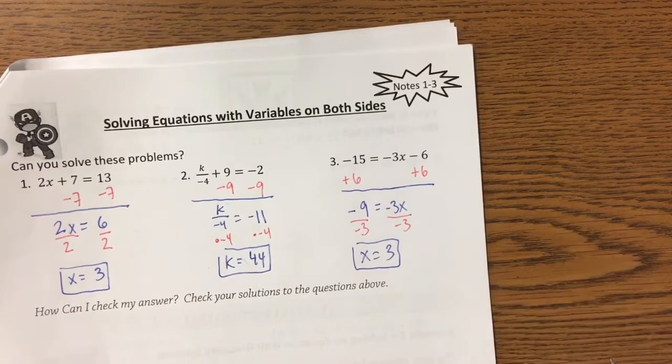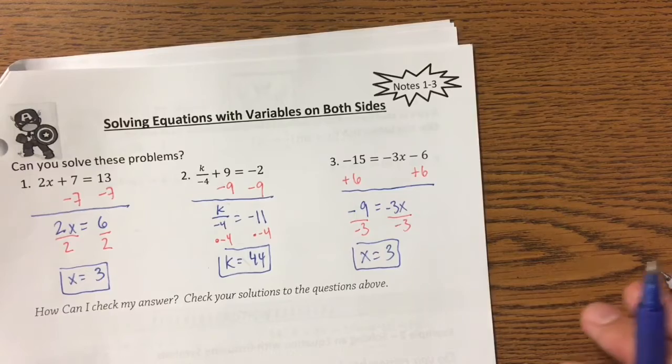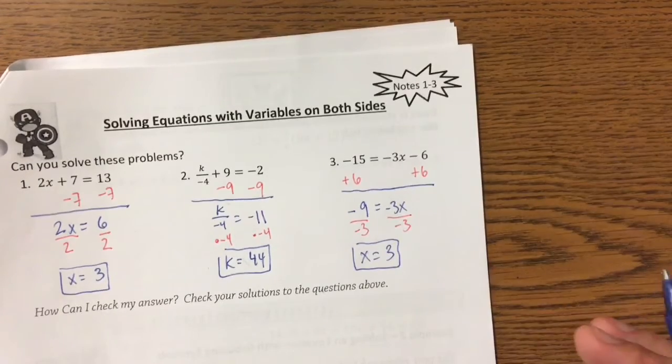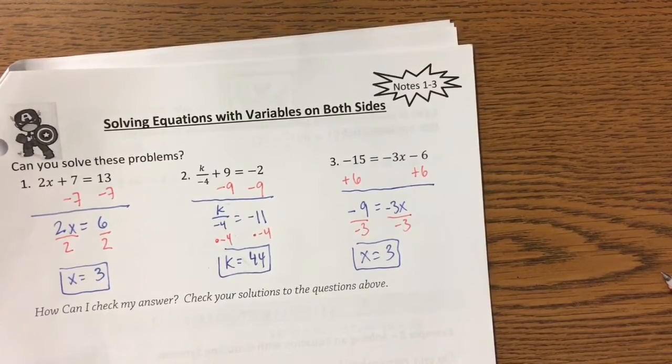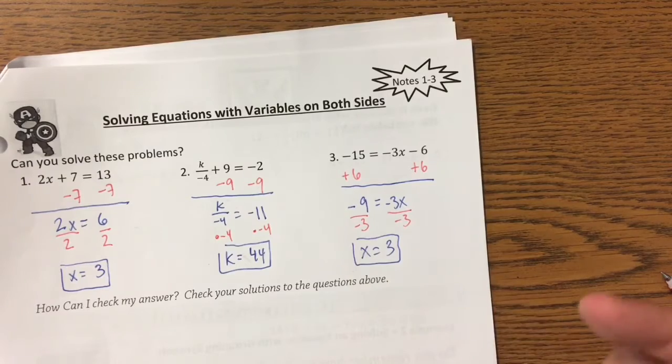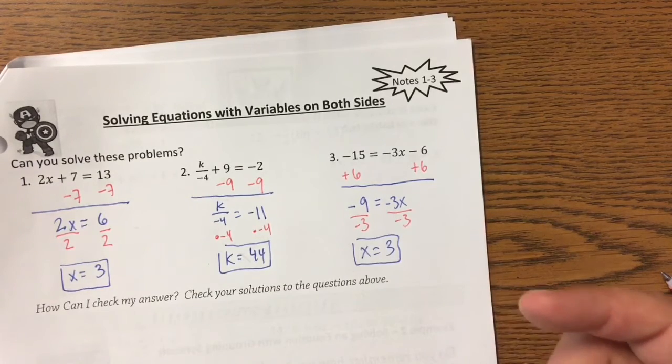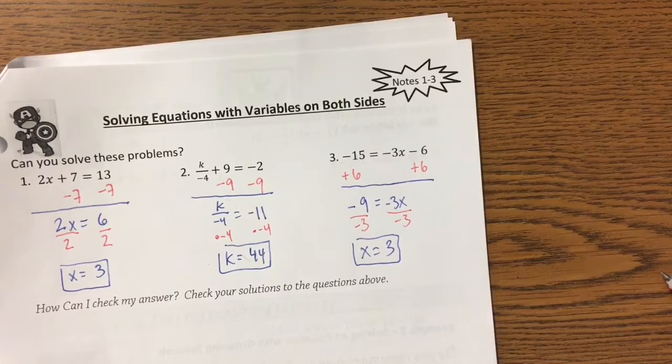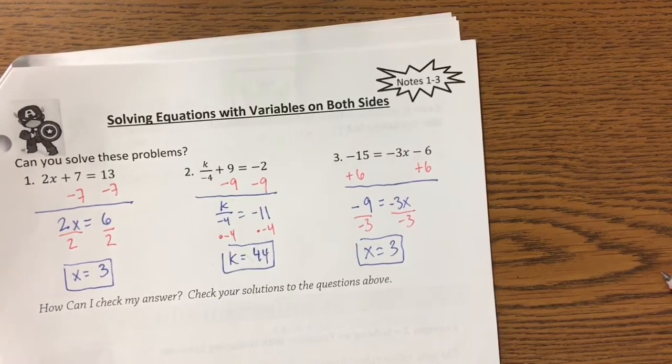Now, in these simple equations, but also in the more complicated ones that we'll do today and moving forward, you can always check to see if you got the right answer. In fact, you might want to get in the habit of doing this every single time you get an answer so that you know right away if it's right or wrong. How can I check my answer? How do I know if 3 is right? Use a calculator, but you've got to know what to punch in, right? Substitute the variables for the answer. That's exactly right. You want to take your solution and put it back into the equation.